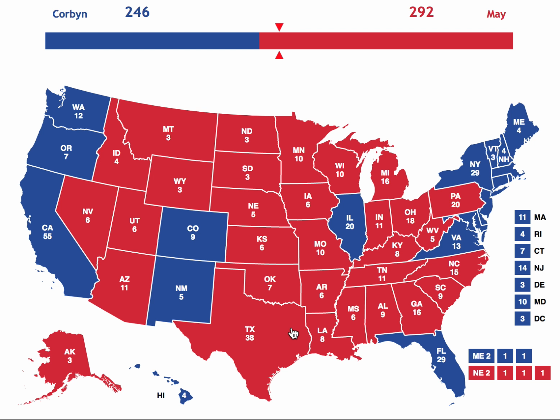So, final electoral map, Jeremy Corbyn loses the election, 246 electoral votes to Theresa May's 292.